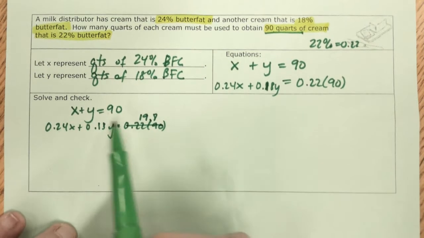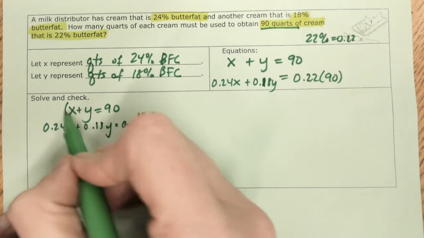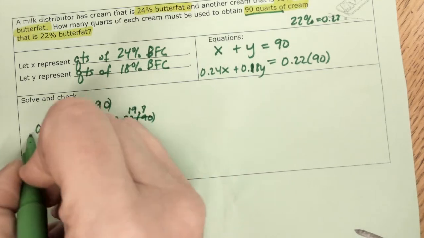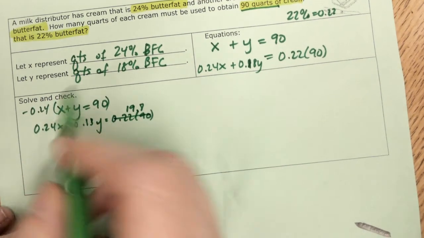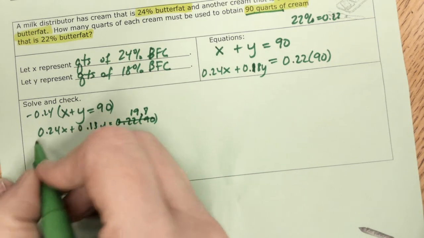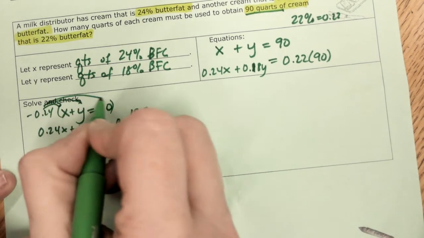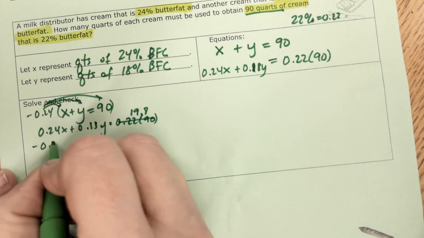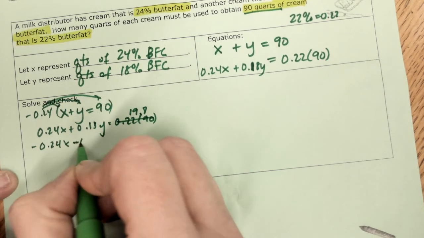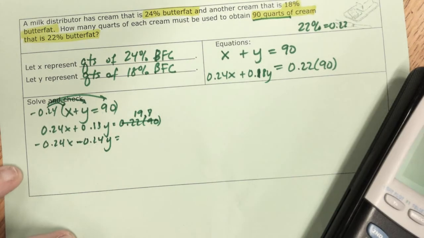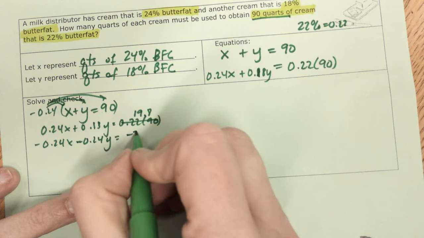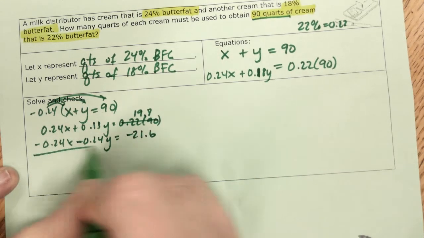Now, I need to make a 0 pair. There's a lot going on here, so I'm just going to multiply this by negative 0.24 because I want to get rid of x. When I distribute this to everything, I have negative 0.24x minus 0.24y equals negative 0.24 times 90, which is negative 21.6.